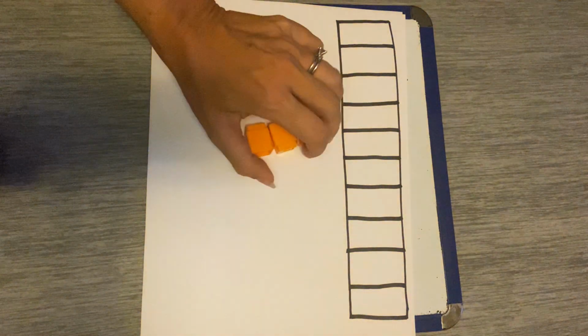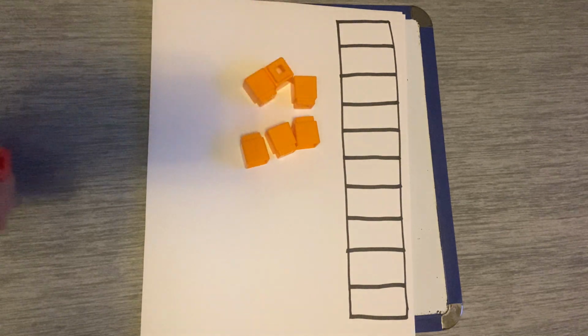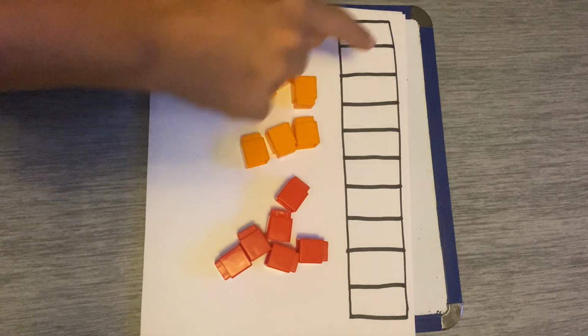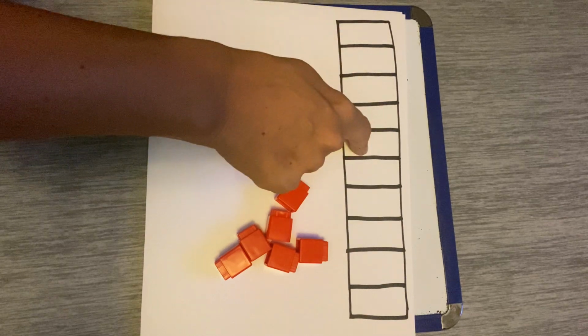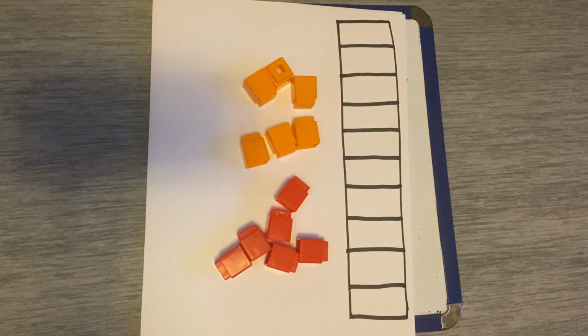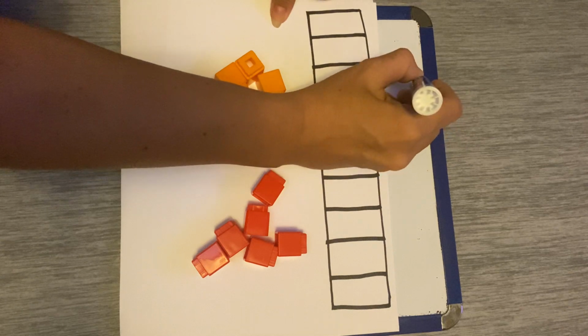This is a 10 bar, and I'm going to use 6 colors of one cube, and I'm going to use 6 colors of another cube, okay? Again, what is this called? 10 bar. Let's count. 1, 2, 3, 4, 5, 6, 7, 8, 9, 10. Okay, because it has 10 frames on it. And here's what we're going to do. I'm going to write a problem up here.